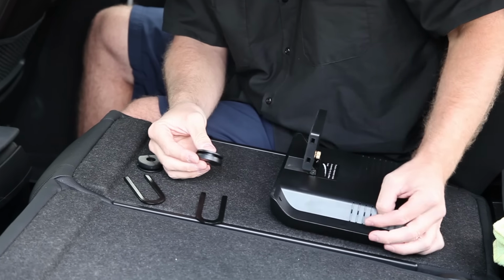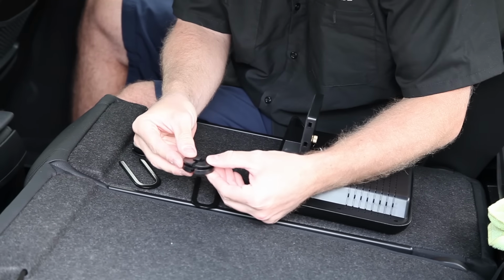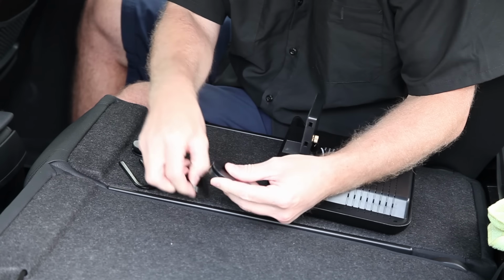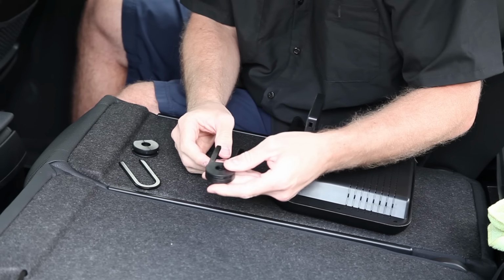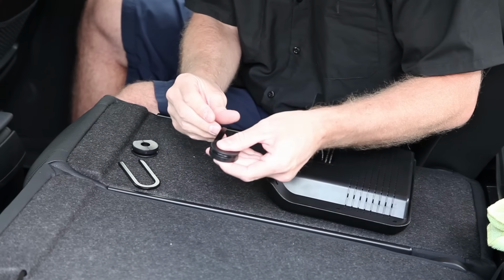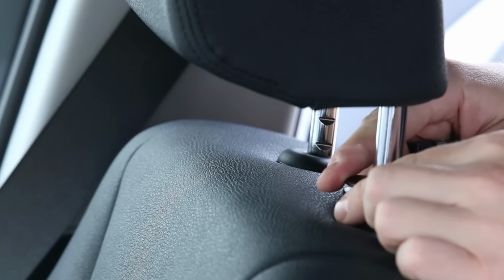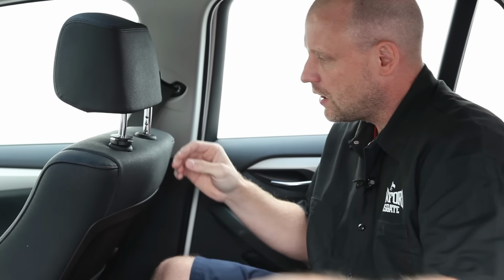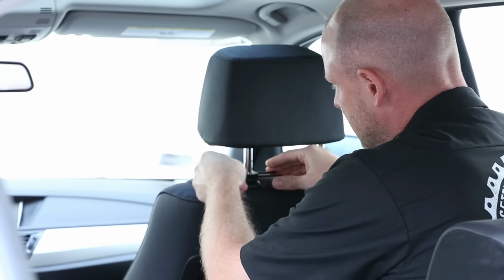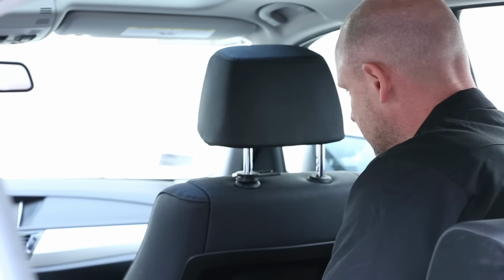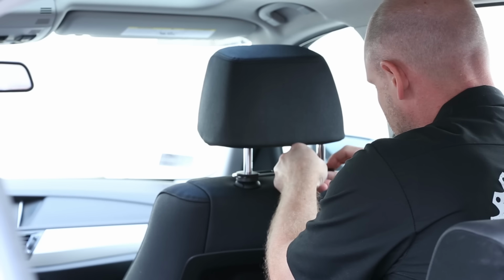Basically, these go on the post. You split them on the post like that, and then you slide in the bracket. So here I'll show you on the headrest how this is done. You'll just go ahead and put these like that, and then you'll attach the ring bracket. You'll do the same for the other side.